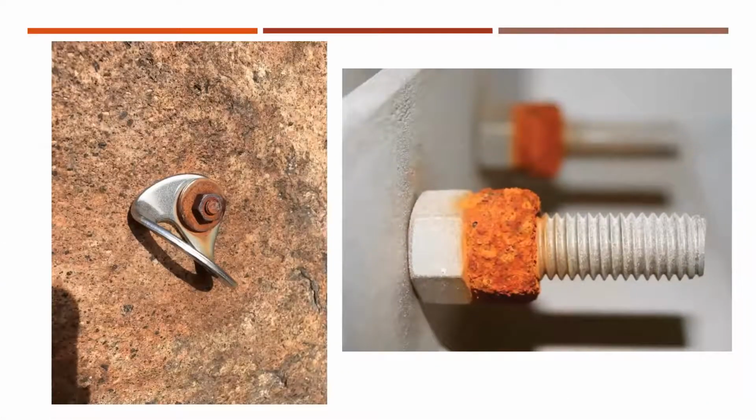In these images, it shows how one material has corroded and rusted over much faster than the other material. This is one situation that is very common when it comes to galvanic corrosion.